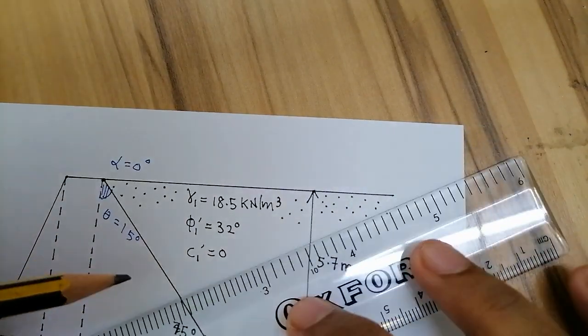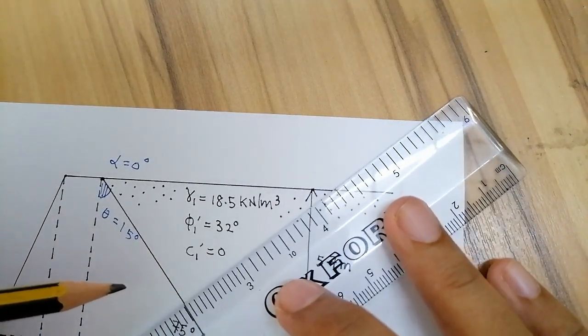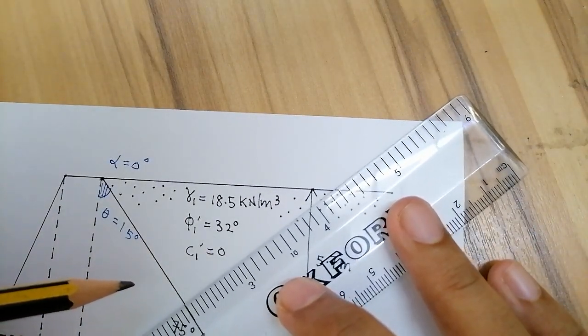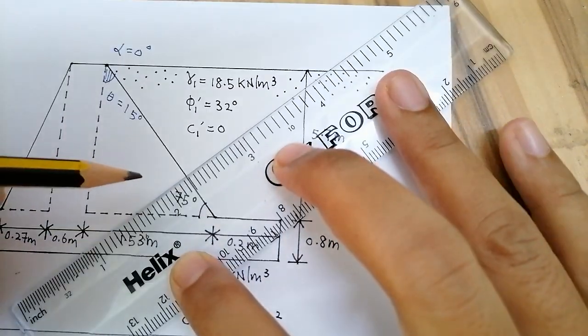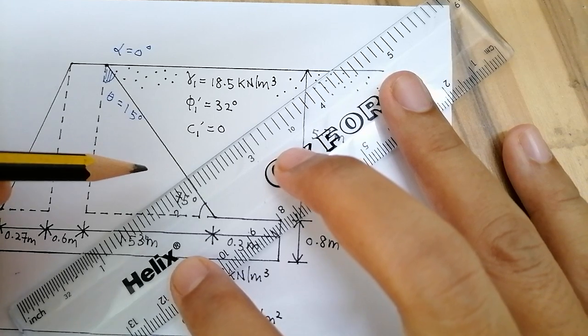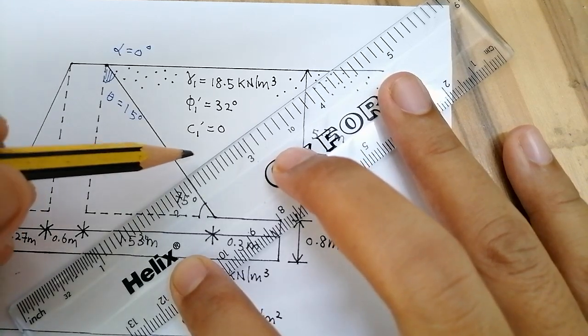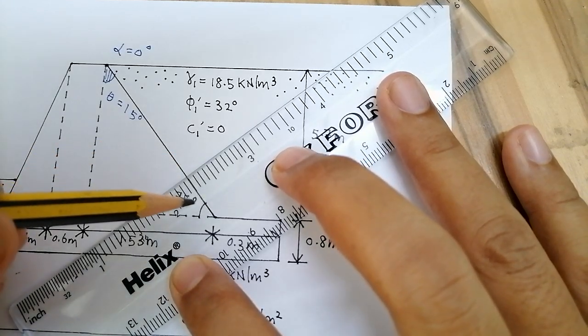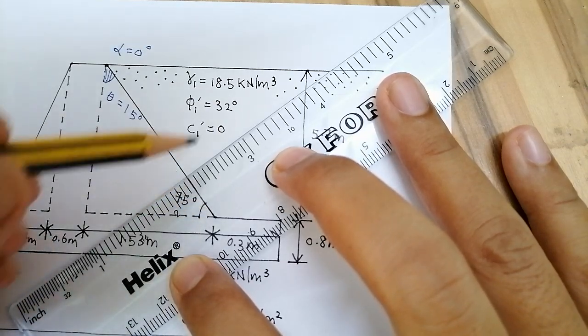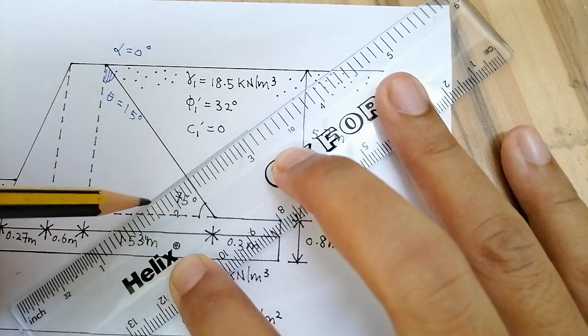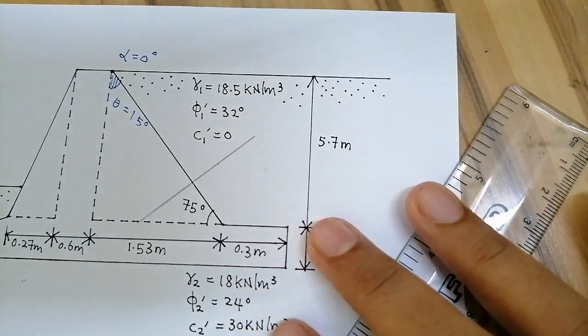What is the normal line? Normal line is a line that is making a 90 degree angle to the surface of the wall back here.